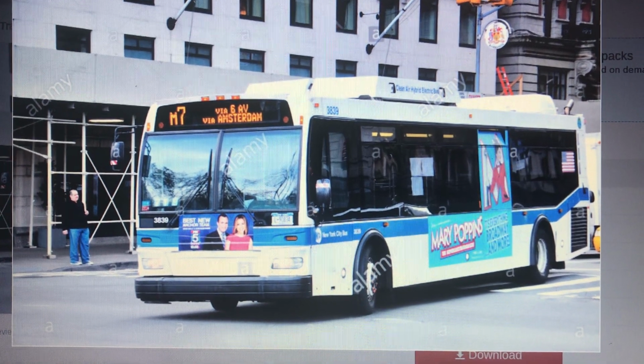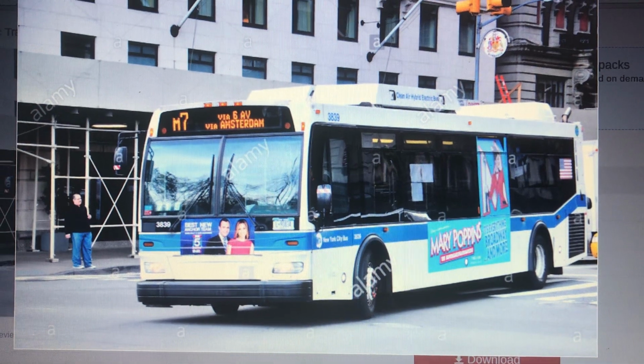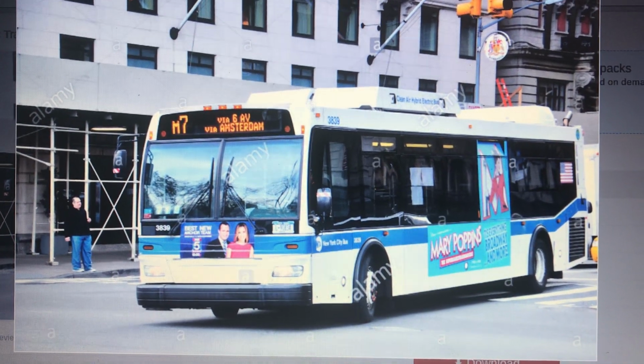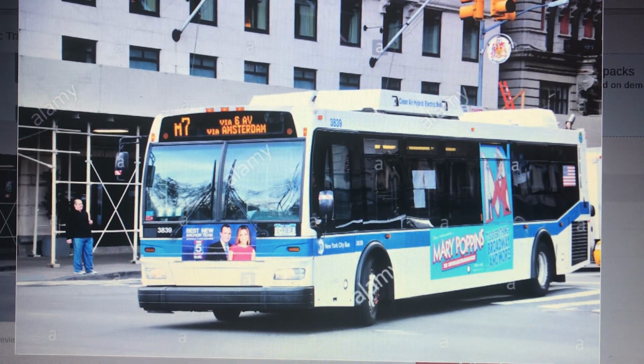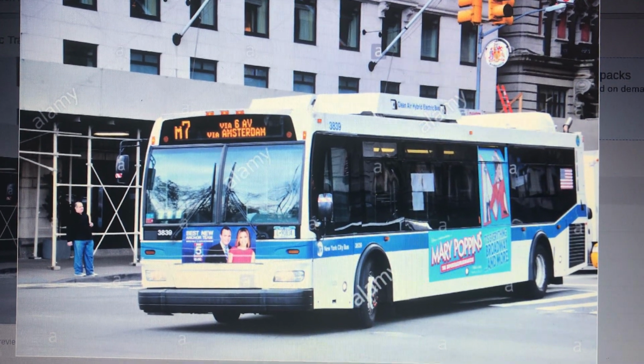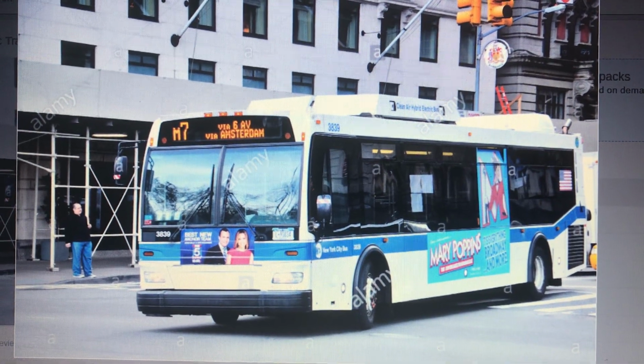Next stop, Avenue of the Americas and West 38th Street. This stop is Avenue of the Americas and West 38th Street. Next stop, Avenue of the Americas and West 40th Street. This stop is Avenue of the Americas and West 40th Street. Next stop, Avenue of the Americas and West 42nd Street.